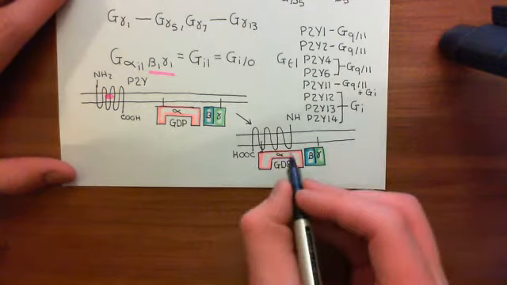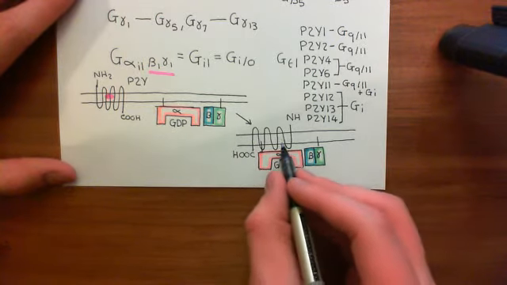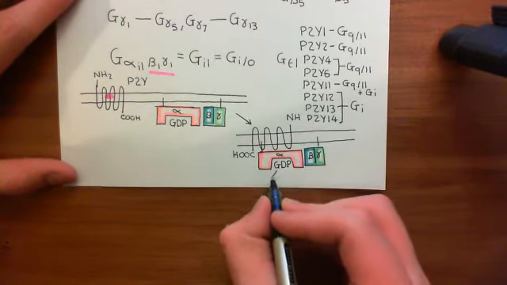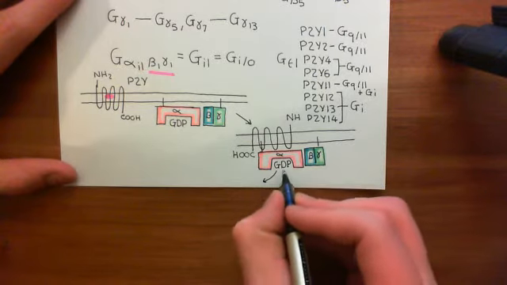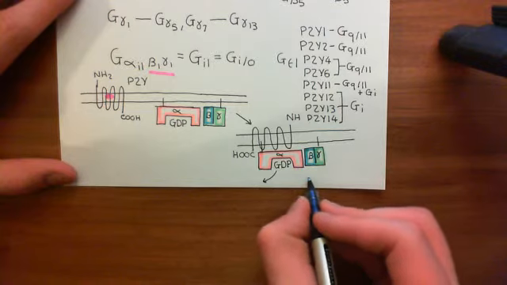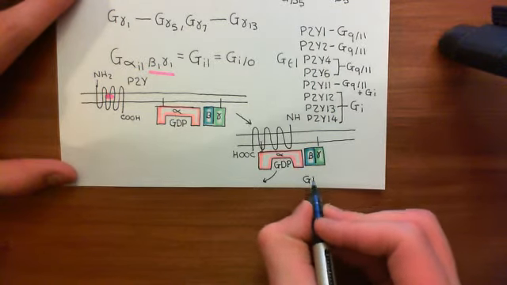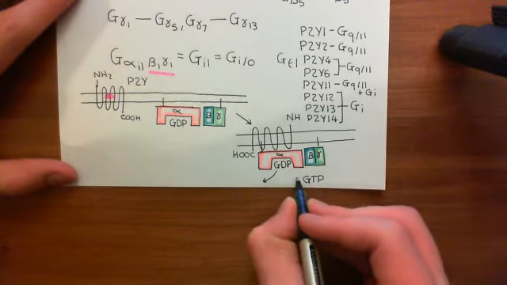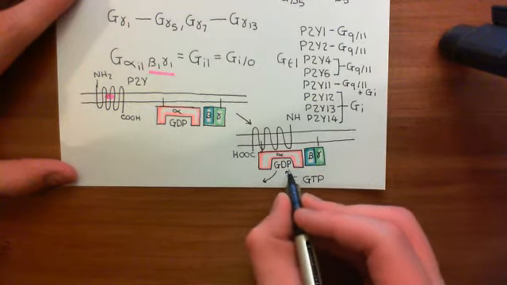Okay, and what's going to happen is when the alpha subunit binds to the intracellular loops like so, it will allow the alpha subunit to release its guanosine diphosphate that is bound to it, and instead it will bind a molecule of GTP from the cytoplasm.